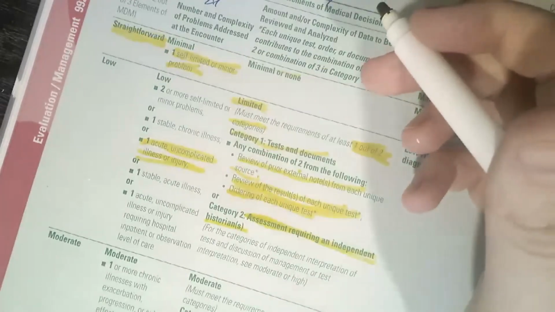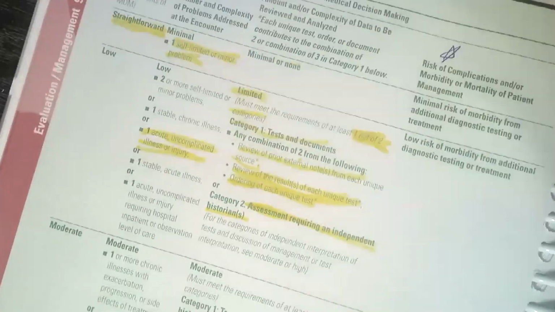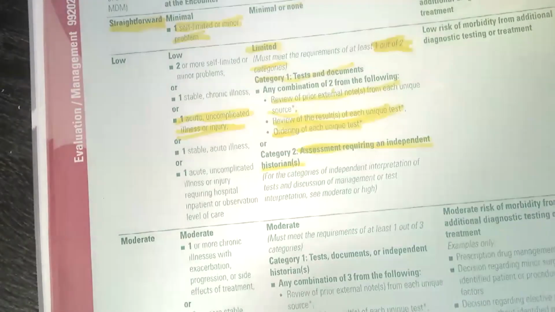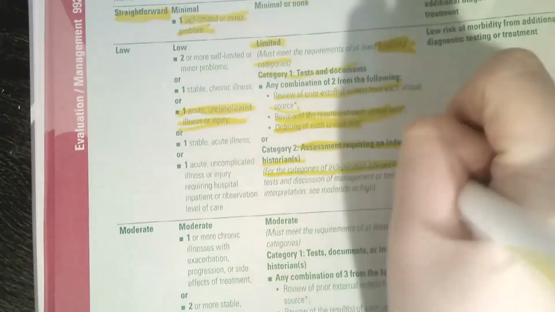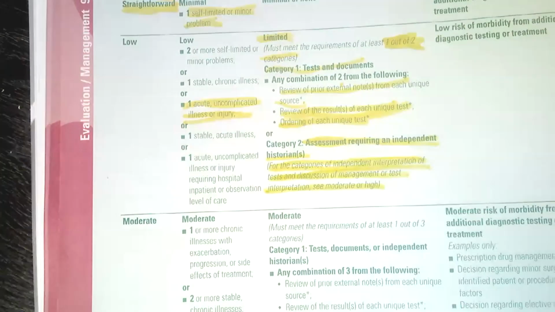Or we would use an assessment that requires independent historians. So what does that mean? So we're going to have an assessment that requires some outside interpretation or independent interpretation. Okay. All right. And actually, I need to correct myself there because independent interpretation is going to be falling into the moderate or high. Okay. So if we have independent interpretation, that's going to fall into the moderate or high sections.